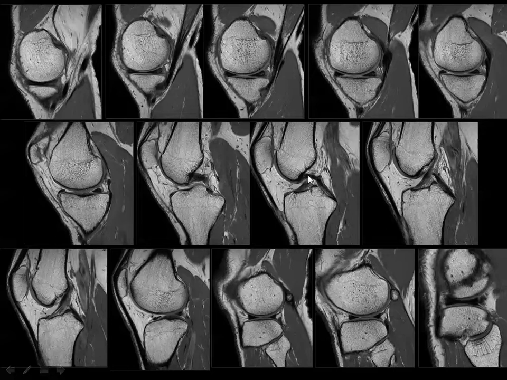And the posterior cruciate ligament is a cord-like black structure passing from the posterior surface of the femur to the posterior surface of the tibia. Whenever you identify the posterior cruciate ligament, the anterior cruciate ligament will be in the image before or after it. Here you cannot see the anterior cruciate ligament, but here you can easily appreciate the posterior cruciate ligament.